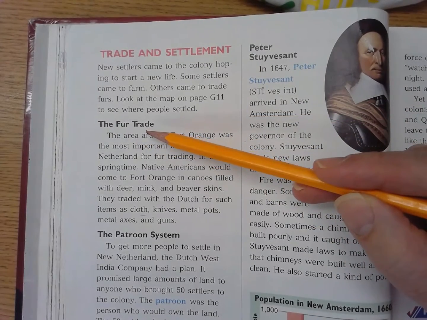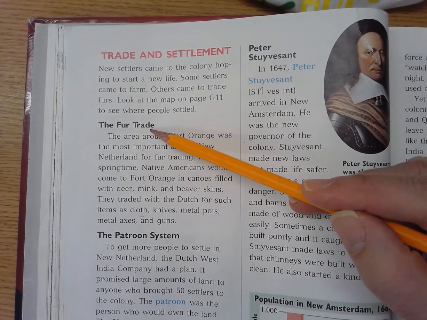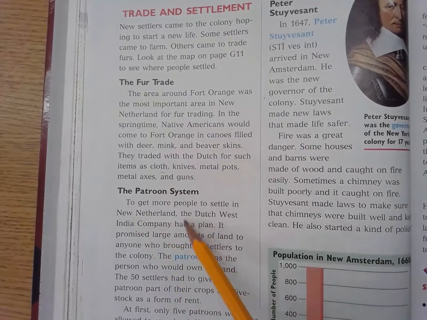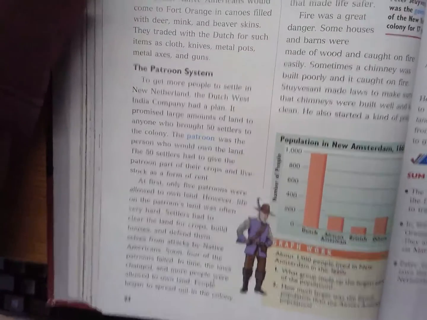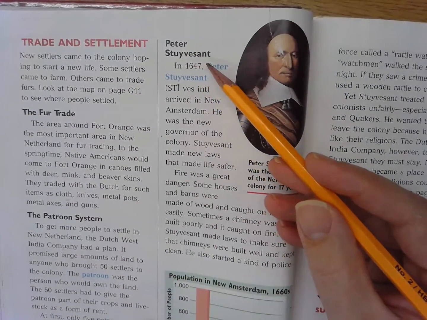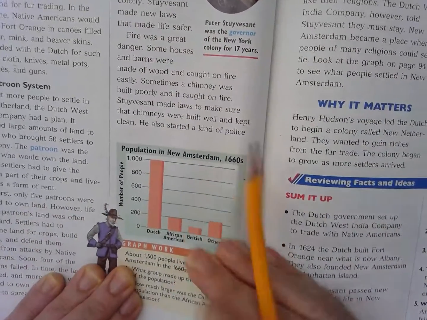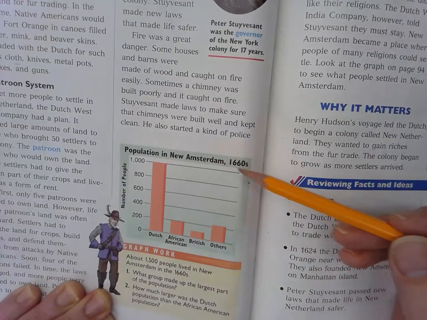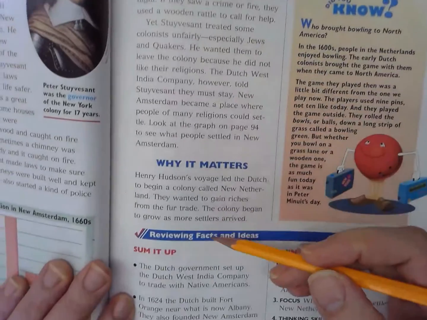The fur trade. So this paragraph is going to be about the fur trade. This section here, the Patron System. We're going to learn all about that, the Patron System. And that continues over to this section, Peter Stuyvesant. So we'll learn about Peter Stuyvesant here. And then we'll end with the population in New Amsterdam bar graph in the 1660s. And then if we have time, we'll continue our reading up into the final page of 95. Let's see how far we get.